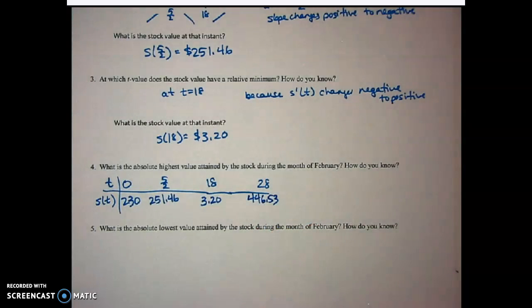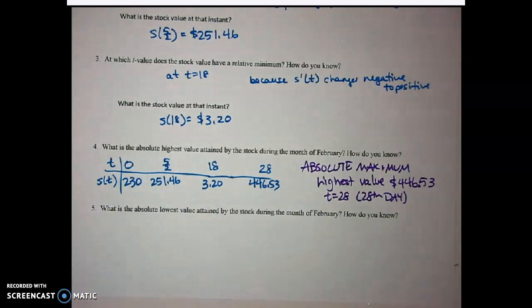So if we look at those values, what is the absolute maximum of the stock during the month of February? Well, the absolute max is that 446.53, and it occurred on day 28 when t is 28. By our candidates test, we can also see that our absolute minimum is that $3.20, which was also a relative minimum that occurred on day 18.